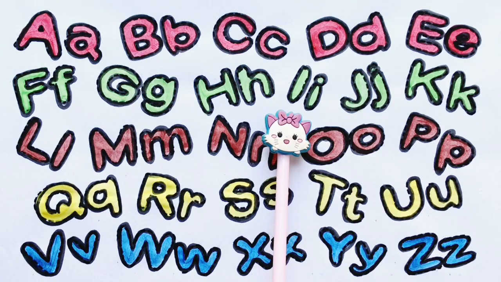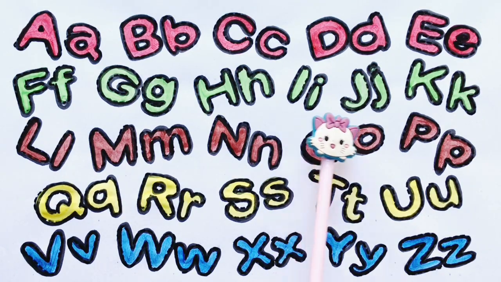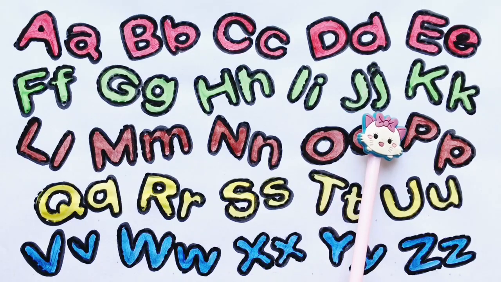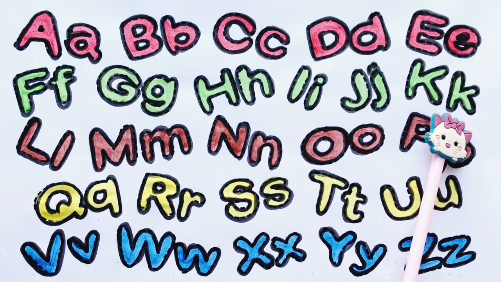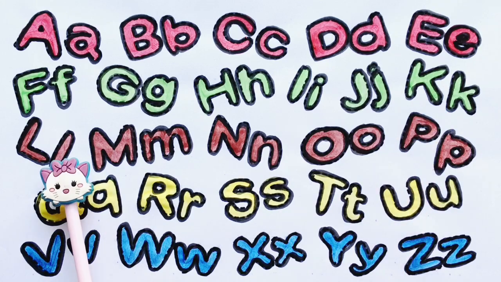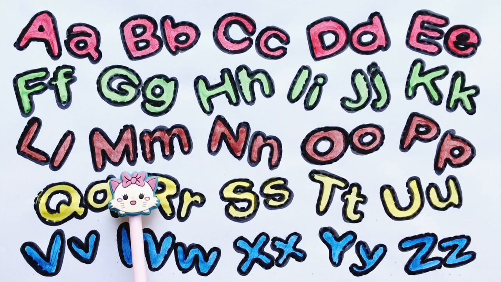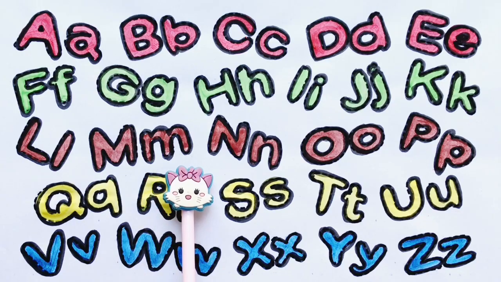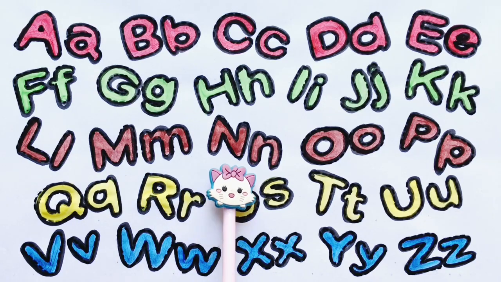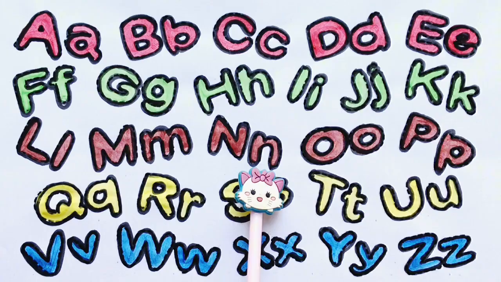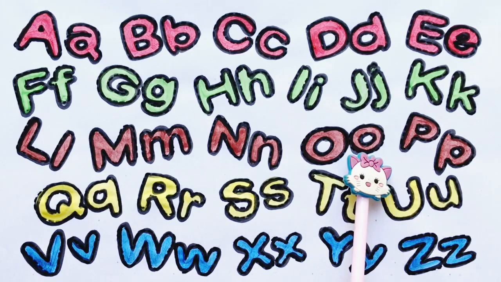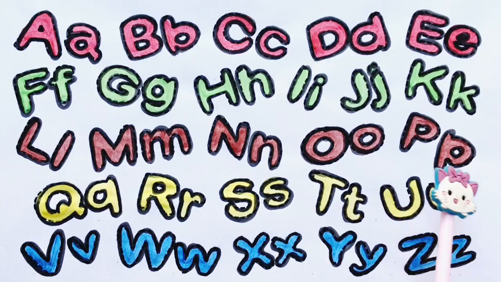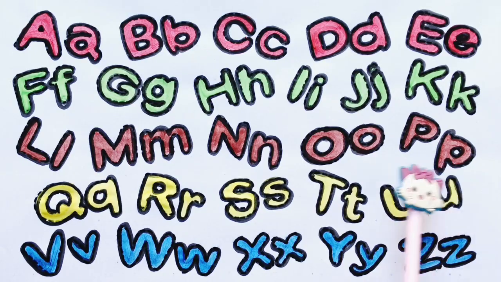Capital letter I, small letter I. Capital letter J, small letter J. Capital letter K, small letter K. Capital letter L, small letter L. Capital letter M, small letter M. Capital letter N, small letter N. Capital letter O, small letter O. Capital letter P, small letter P.